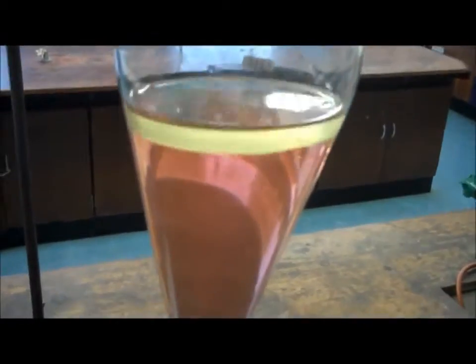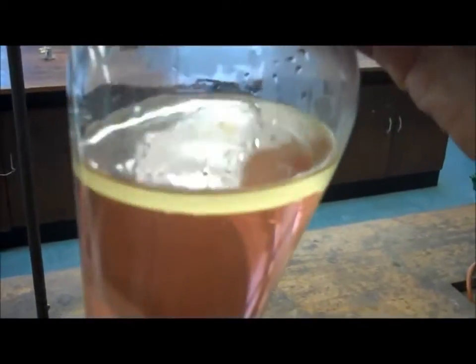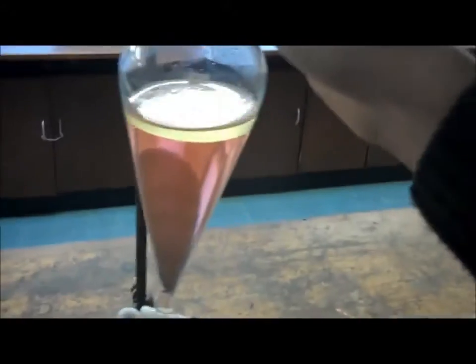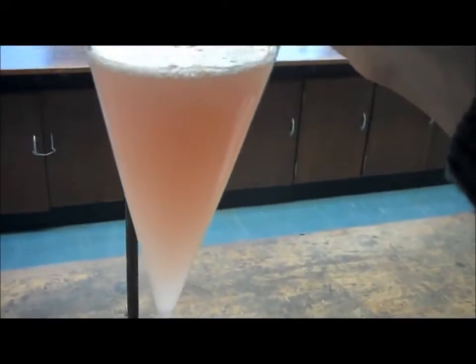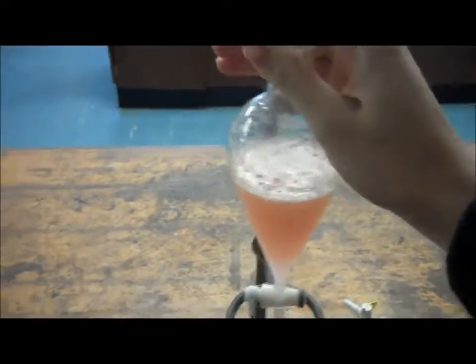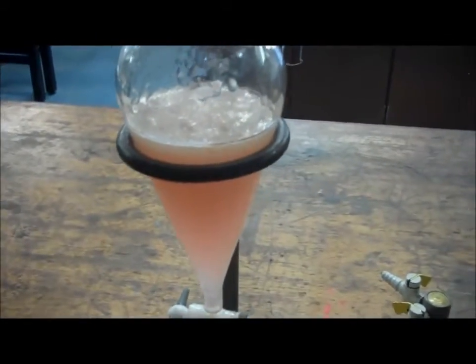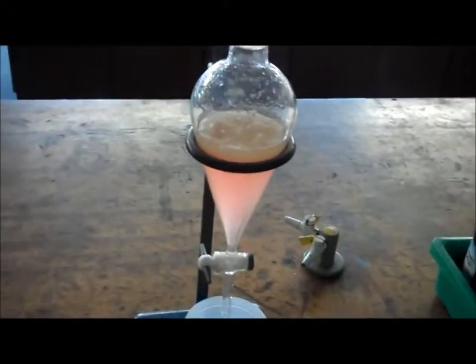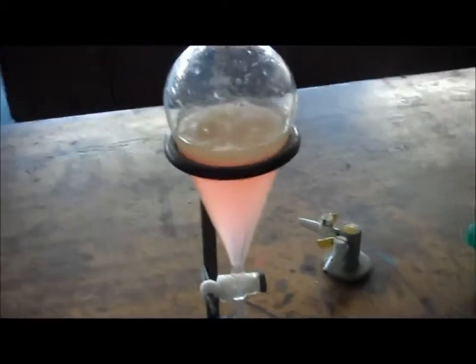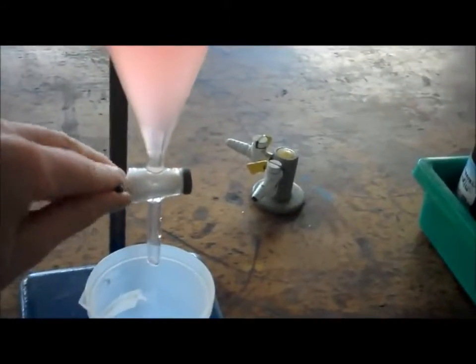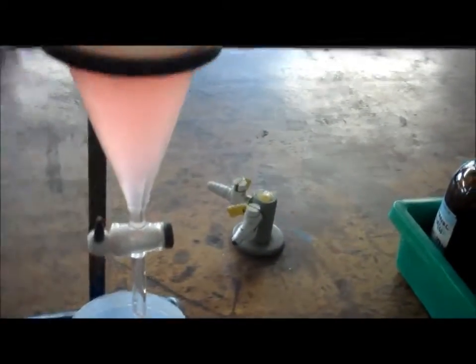When you have two immiscible liquids, two liquids that don't mix together, you use something called a separating funnel. The first thing you do is you mix the liquids together and then leave them to separate. Once the liquid has been left to settle, you use the tap here to slowly let the bottom layer out.